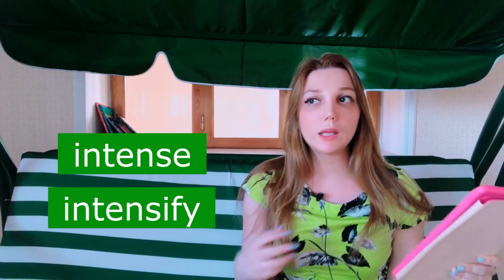Let's go to the next nouns or adjectives that we can turn into verbs with -ify, let's say, I-F-Y. The first word is intense. Intense is something strong. And when you say intensify, you make something even stronger. For example, you can say that the news has intensified the situation around this new virus.